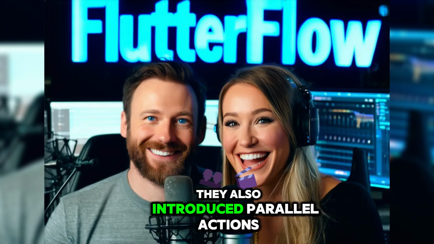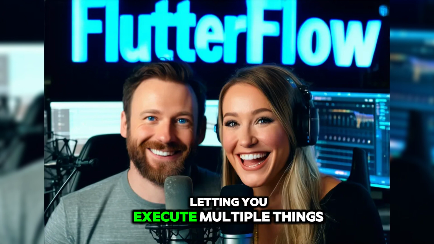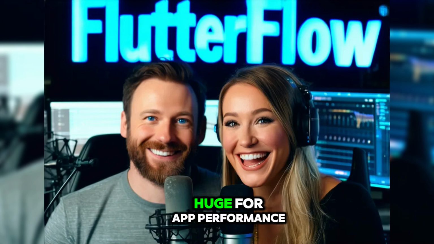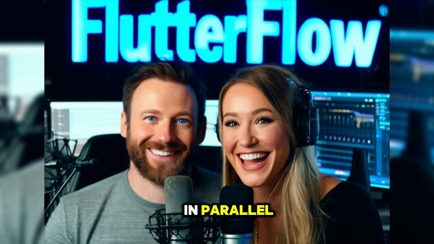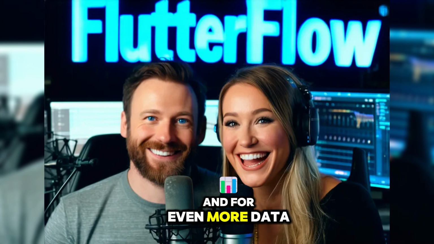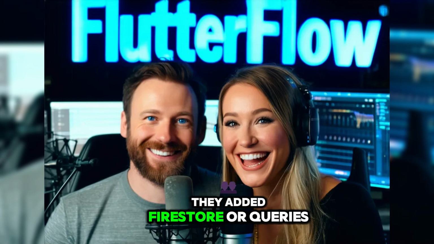But March still wasn't over. They also introduced parallel actions. Yes, letting you execute multiple things at once. Huge for app performance and responsiveness. Like having a team of tiny developers working in parallel, getting stuff done. No more bottlenecks. Exactly. And for even more data handling power, they added Firestore OR queries.